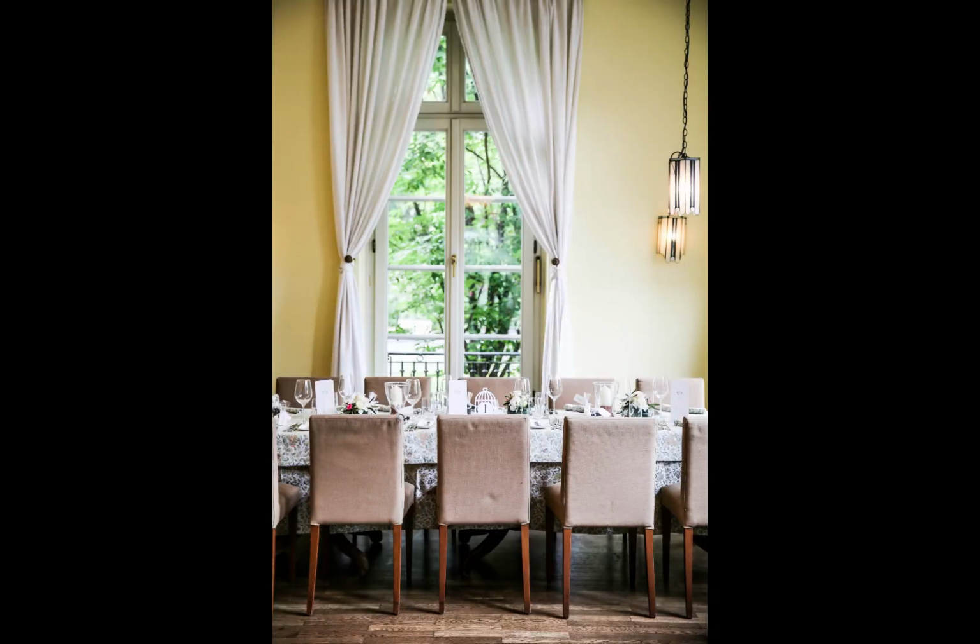Similarly, curtains are an important element of interior design, providing functional benefits such as light control and privacy, as well as adding a decorative touch to a room. In 2021, there are a number of design trends to consider when selecting curtains for your home.